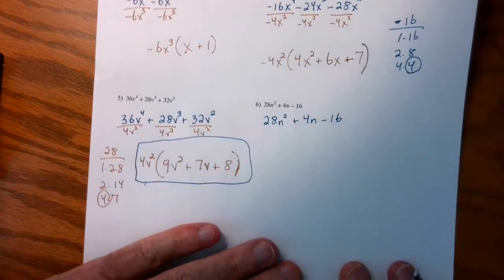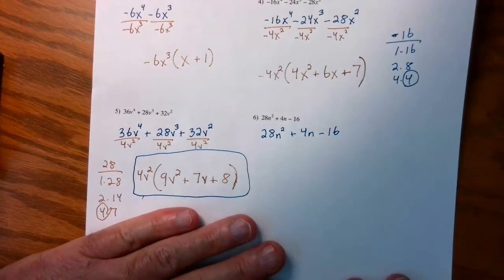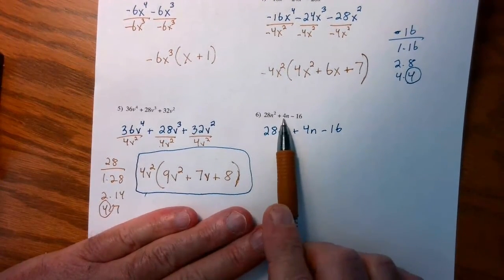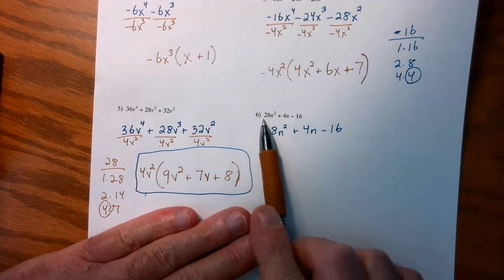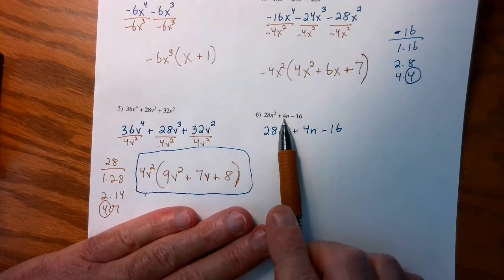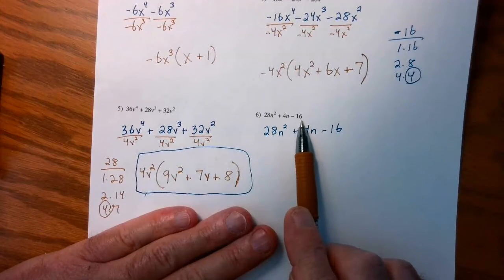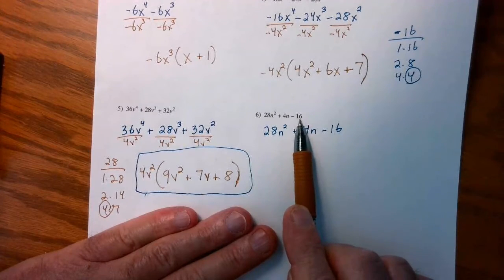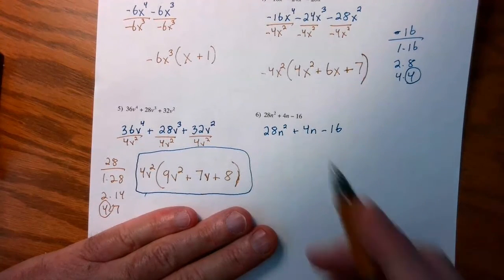Last one, guys. I have to hustle here. I'm running out of time. All right. The smallest number is 4. That's already a factor of both 16 and 28. So 4, I just take out 4. Now this just says negative 16. There's no n here at all. So I can't take an n out of each one of these because this one doesn't have an n. So our greatest common factor here is just 4.